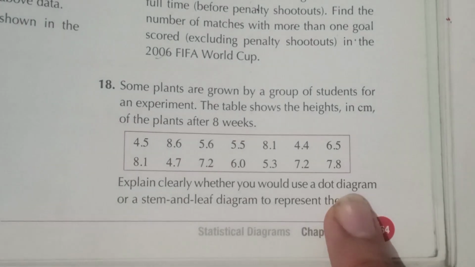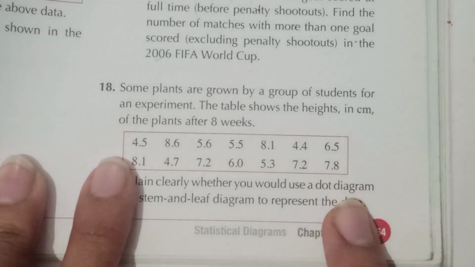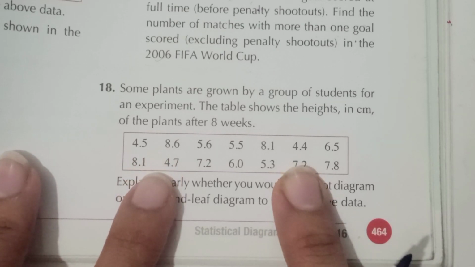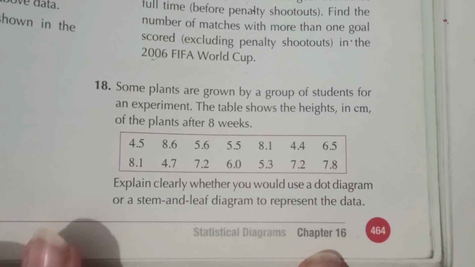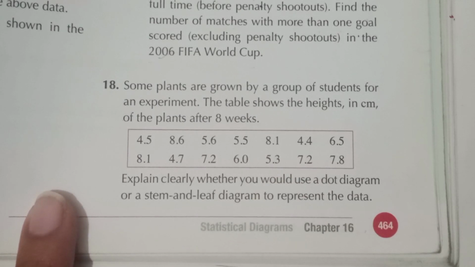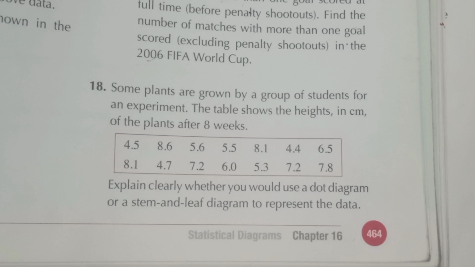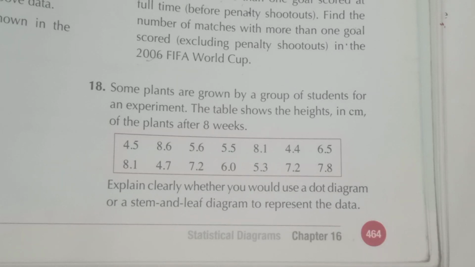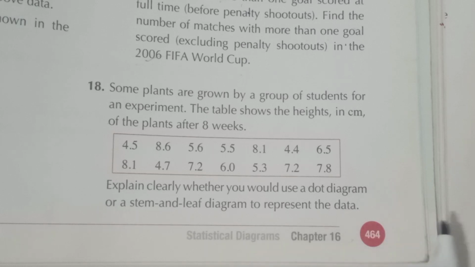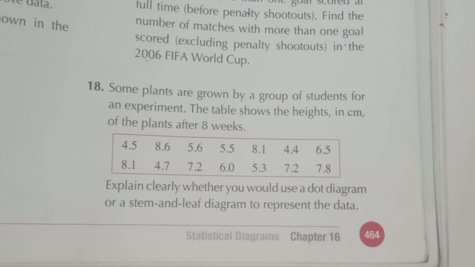We observe that the data start from 4.4. This is the smallest value and 8.6 is the largest value. And there are no such repeated values. 7.2 only 2 times and 8.1 2 times. And that's why a dot diagram is not useful for this data, because there are no repeated values which we can display on a dot diagram, and the range is large. With the range this large from 4.4, we would have to draw a long dot diagram with only 1, 1, 1 and 1 dots. That is not appropriate for representing this data on a dot diagram.